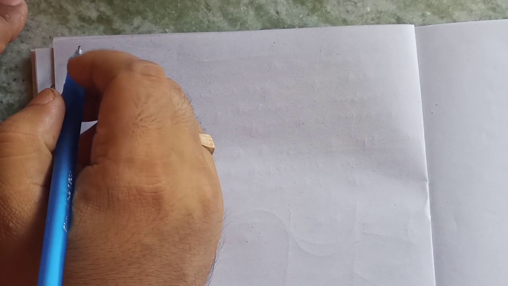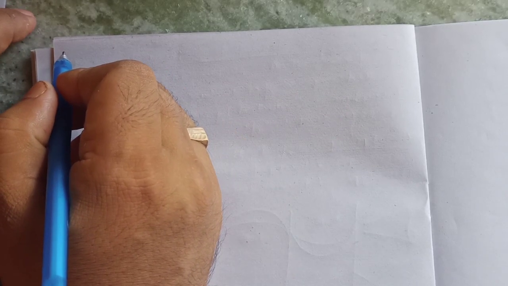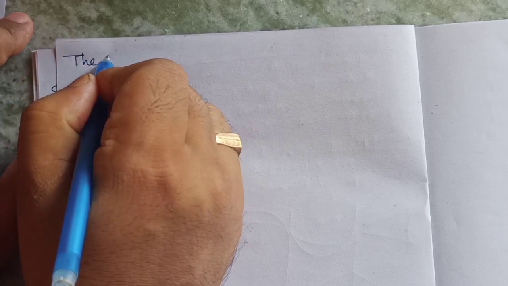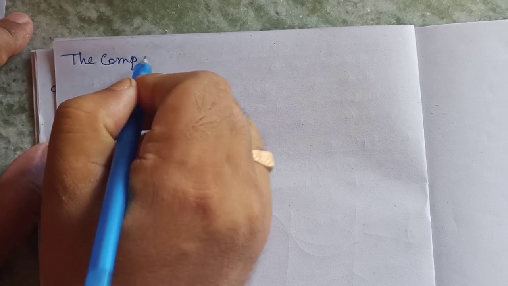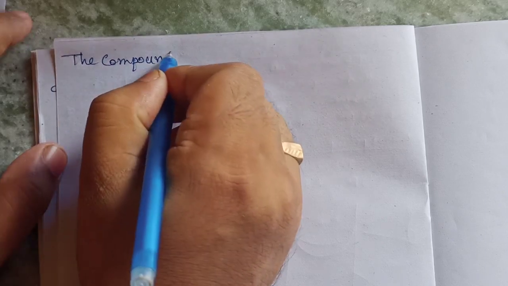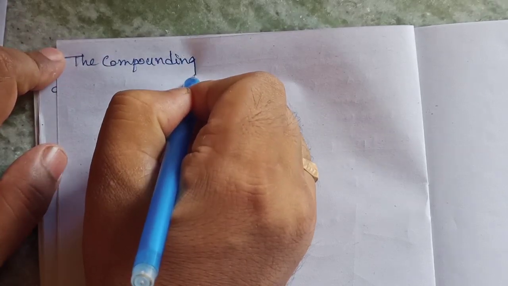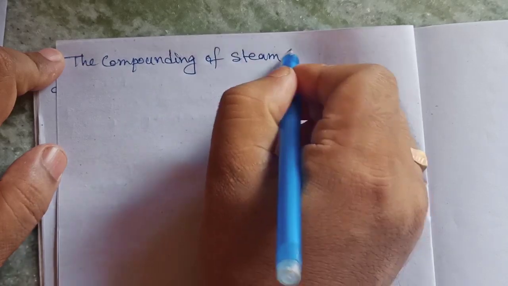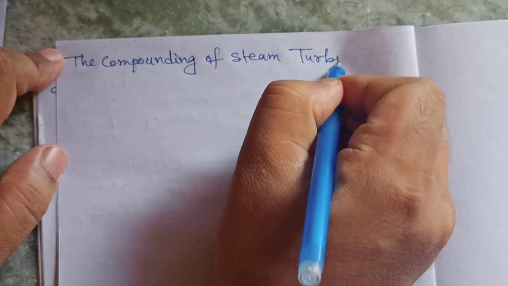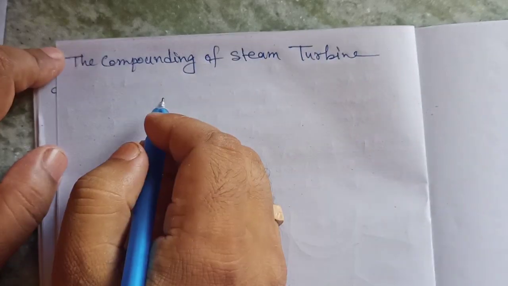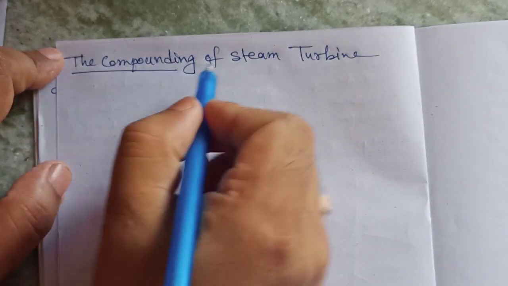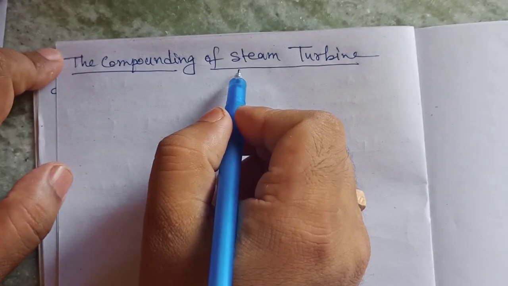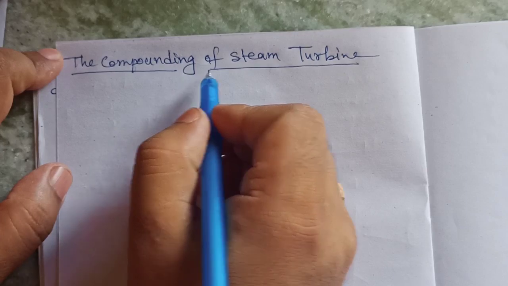Today I shall discuss the compounding of steam turbine. What is compounding and why is it used?